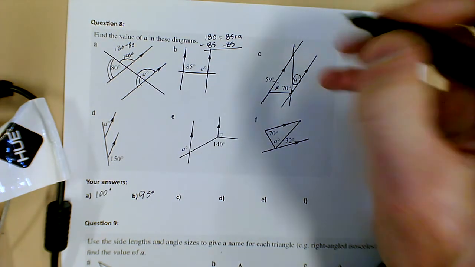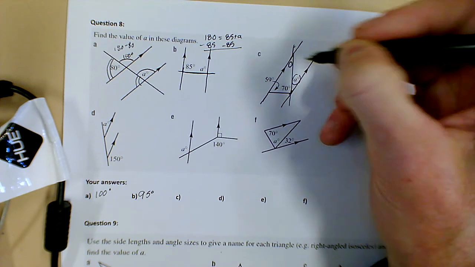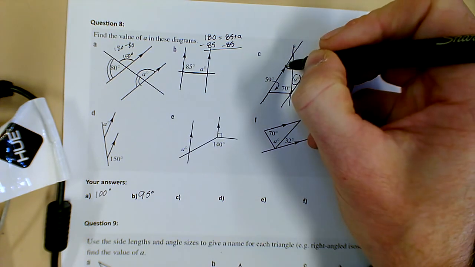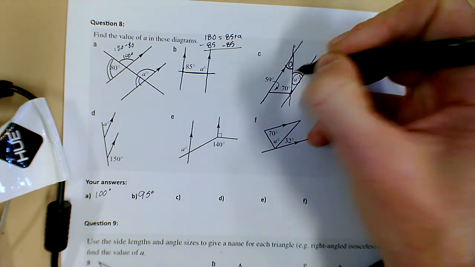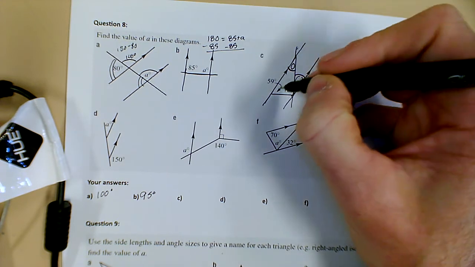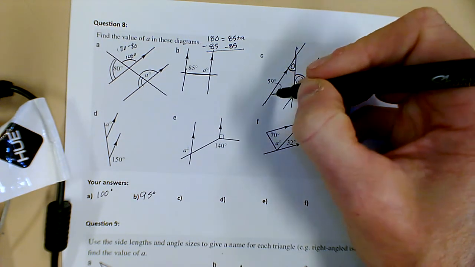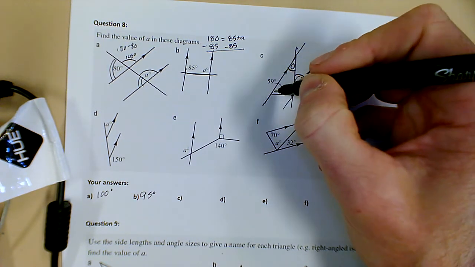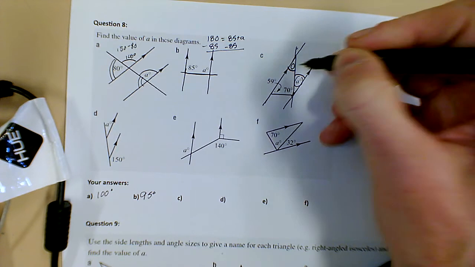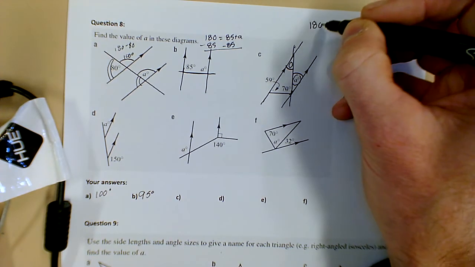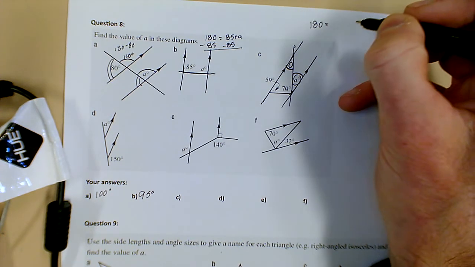So A is alternate to this angle right here, the angle that we're trying to find. So these two angles are alternate angles. They're going to be equal. Now if I have a triangle right here, with 2 angles, I can find the third angle because I know any triangle's interior angles add to 180.